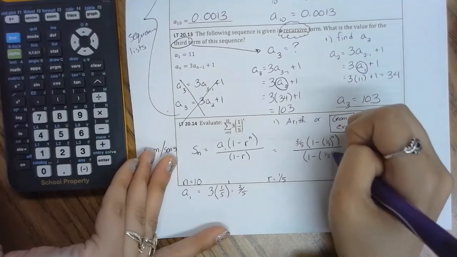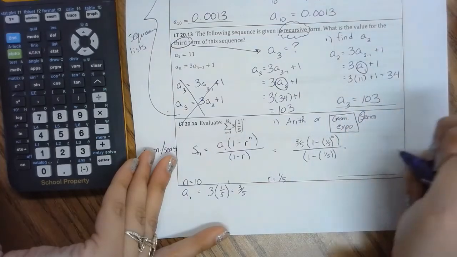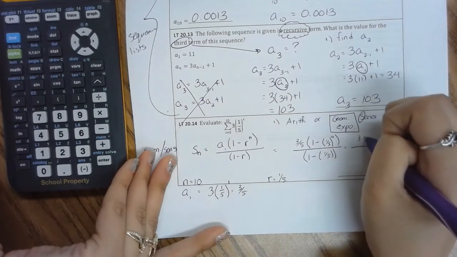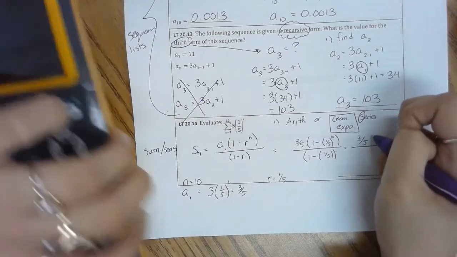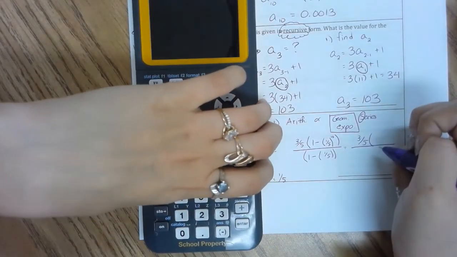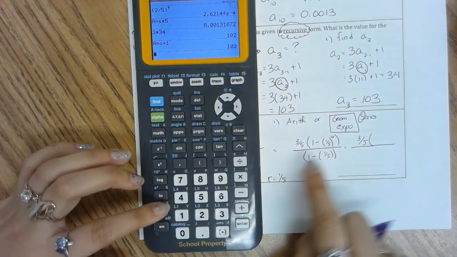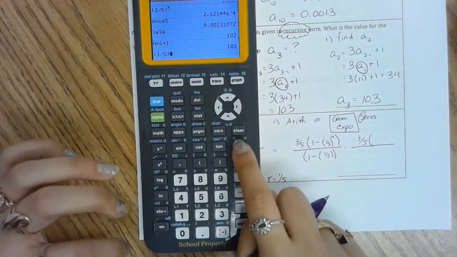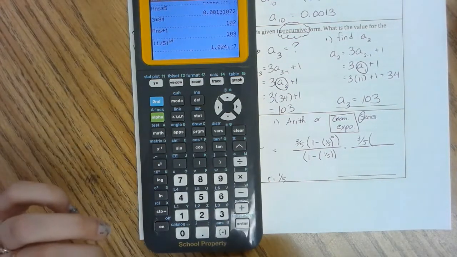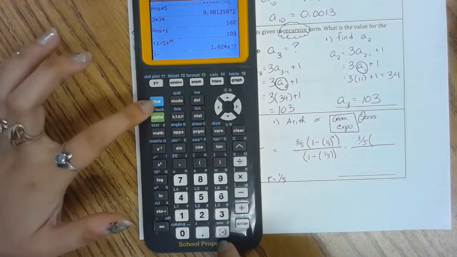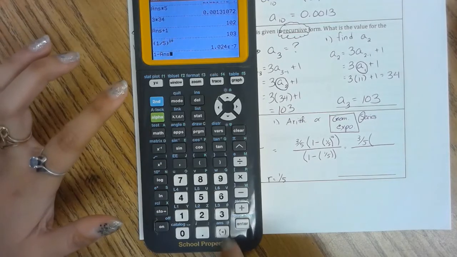So 3/5, parentheses. Let's go ahead and check that out. Have to do my exponent first. So 1/5 raised to the 10th power. And then I'm going to do 1 minus that answer to get 0.999 and so on.